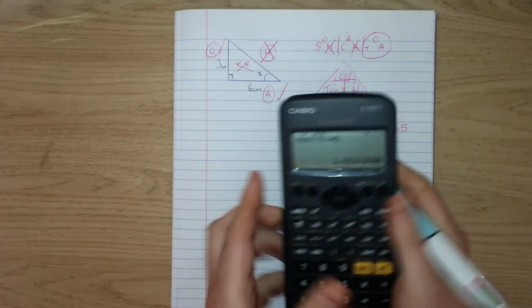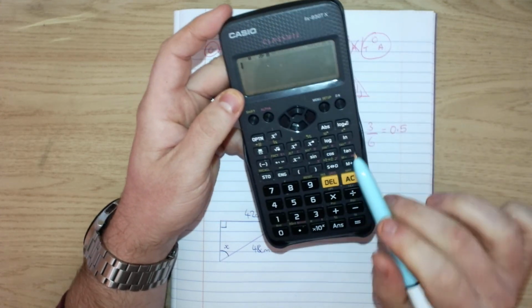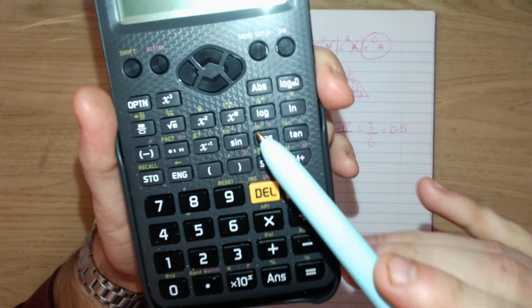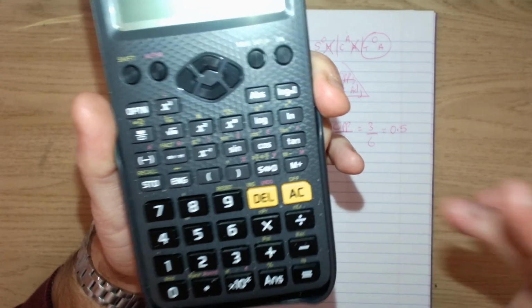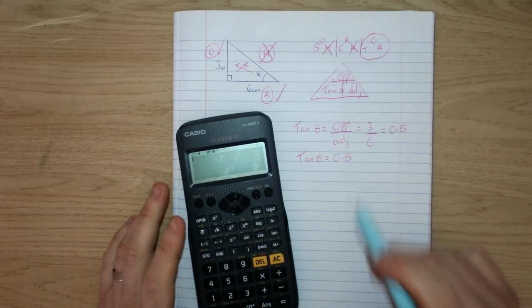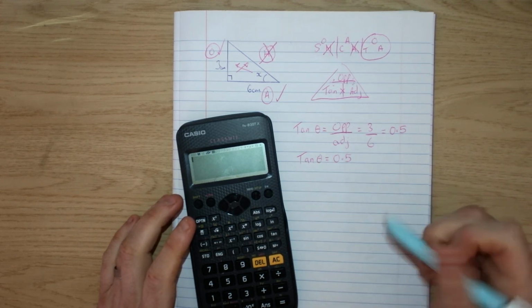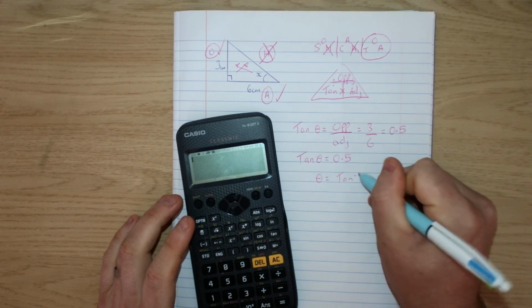Now on your scientific calculators, when you press sine, cos or tan, just above them, it's not very easy to see, you've got sine to the minus 1, cos to the minus 1, tan to the minus 1. That's the inverse function. It basically gets rid of that particular function. So I know tan of the angle is 0.5, so to find out what the angle actually is, I'm going to type in tan to the minus 1.